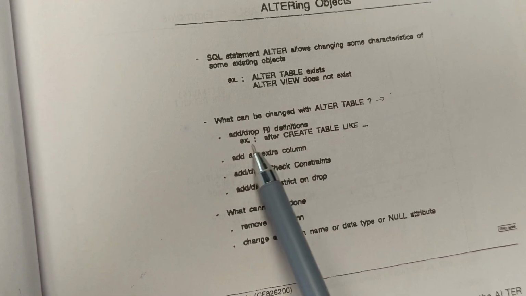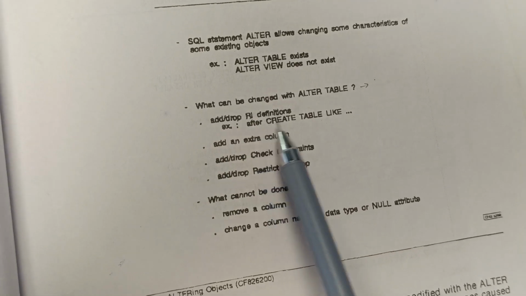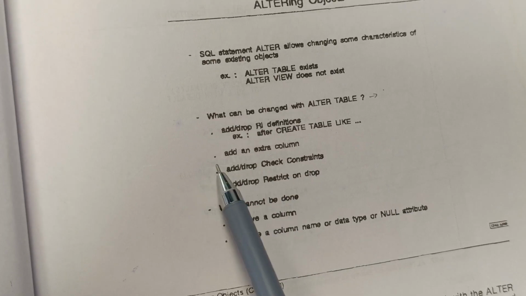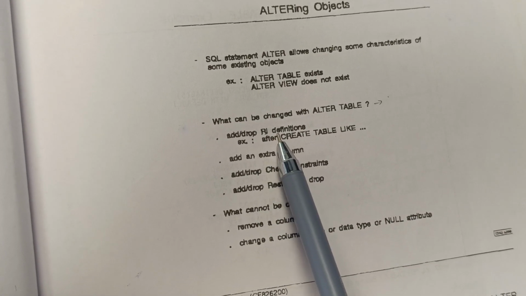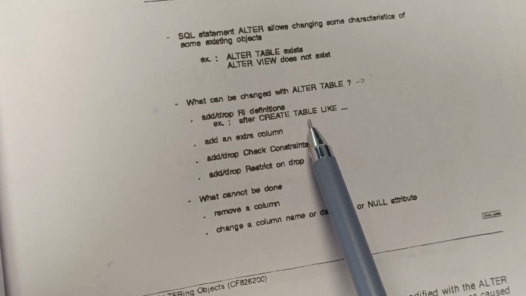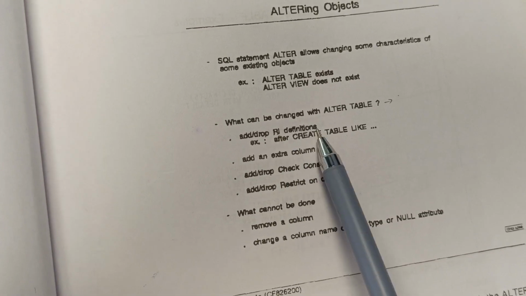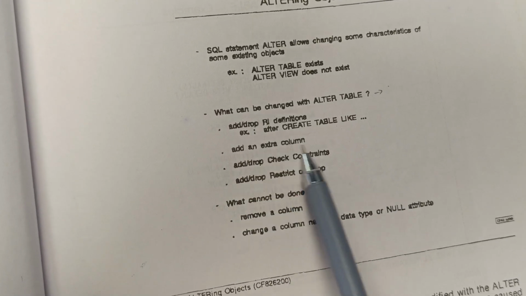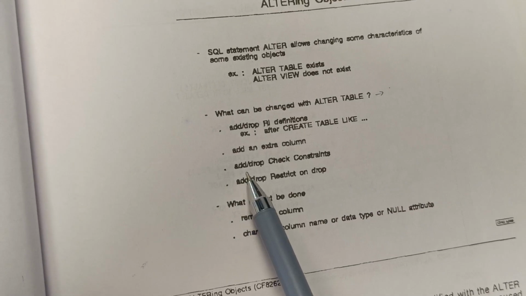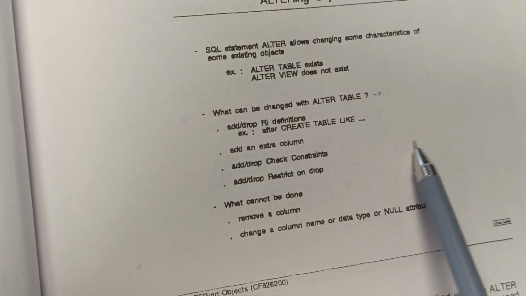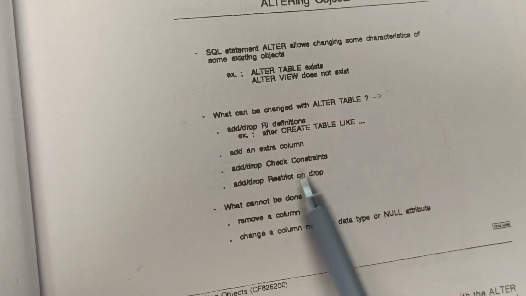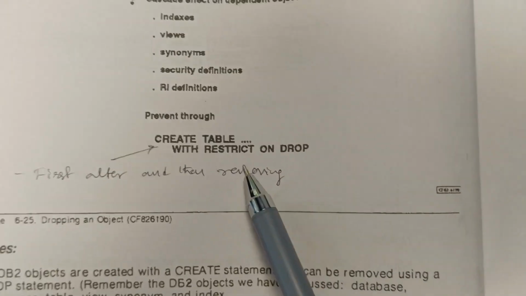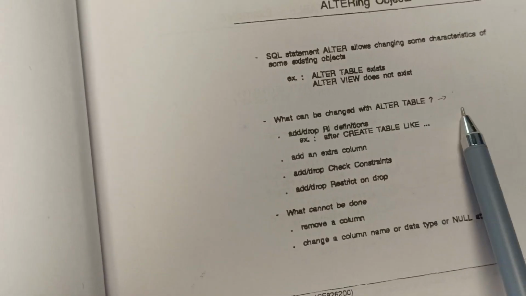What can be changed with alter table, meaning what can we do by using alter table? After creation of the table, I can add or drop referential integrity. I can add or delete a primary key or foreign key by using the alter table command. I can add an extra column at the end of the table. I can add a check constraint here, and for a foreign key value I can add or drop. I can also add restrict on drop. This syntax can also be done by using alter table.